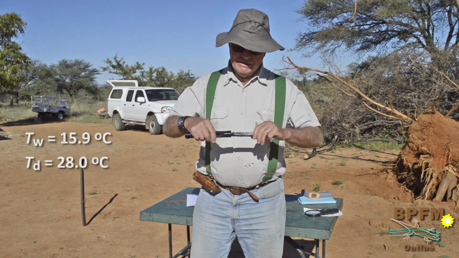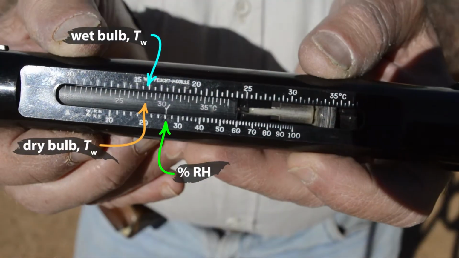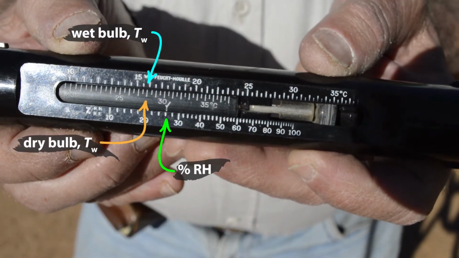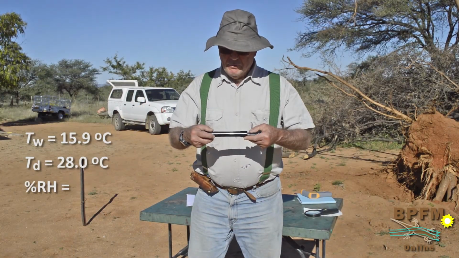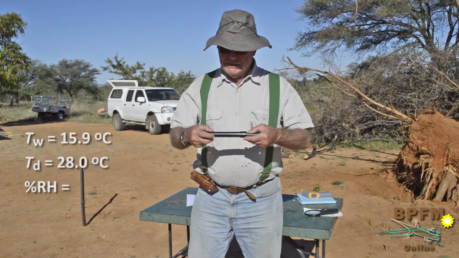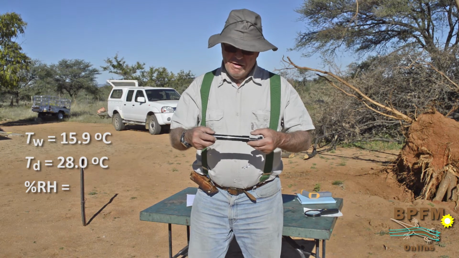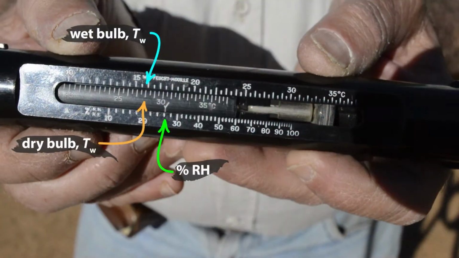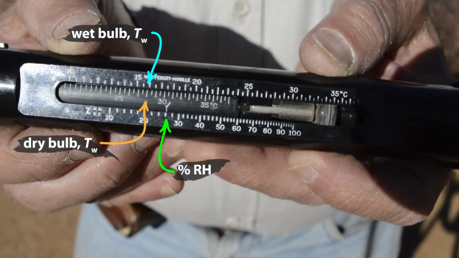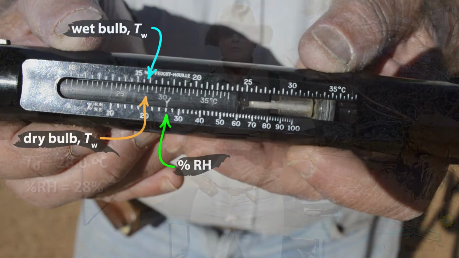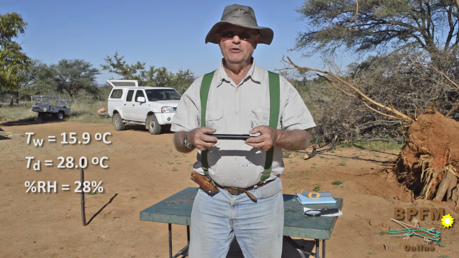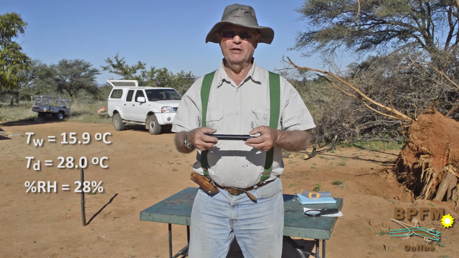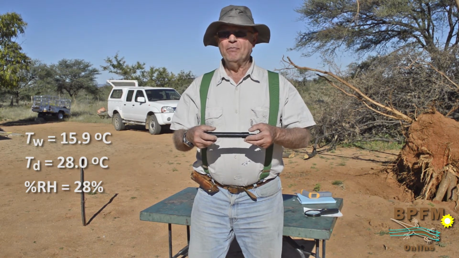Now I can take these and put them one opposite the other in this scale, 15.9 opposite 28, and what I'll get from this is in the order of 28% relative humidity. But we'll use a psychrometric table to calculate that more accurately, and we'll also calculate the absolute humidity, which is necessary for further work on animal heat balances.